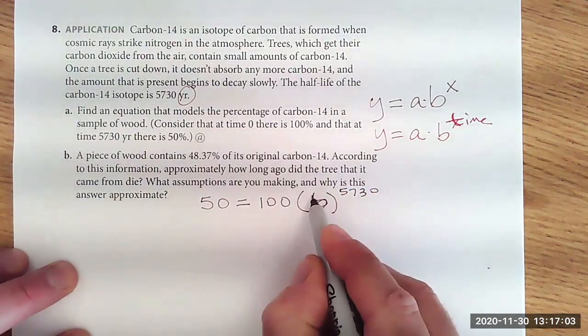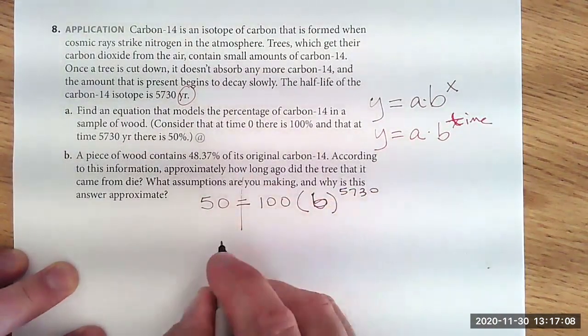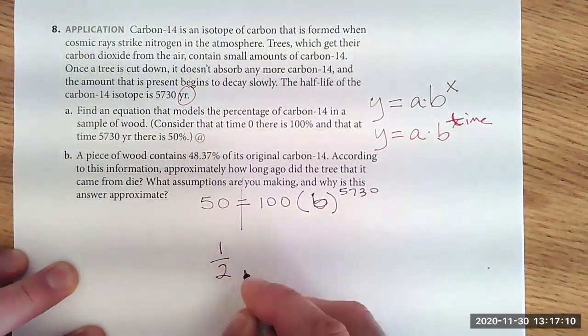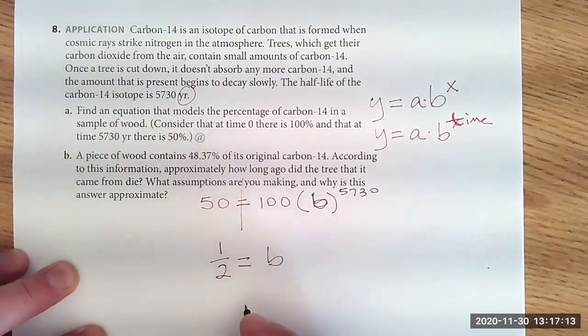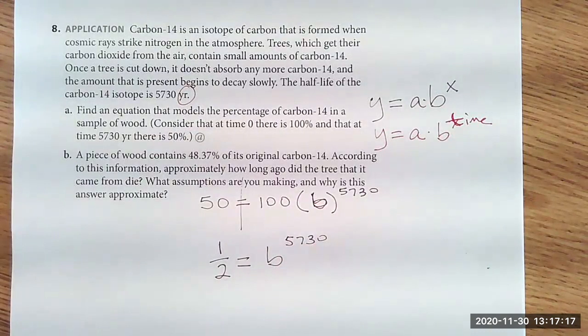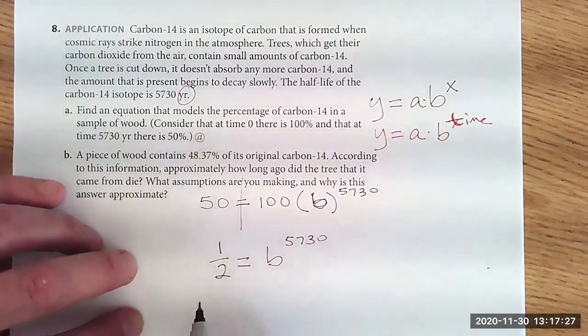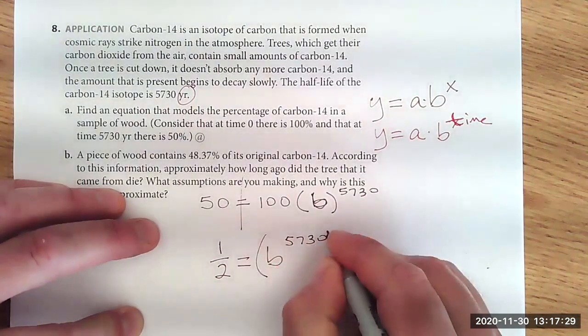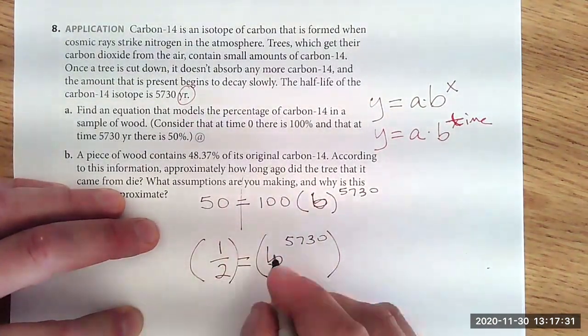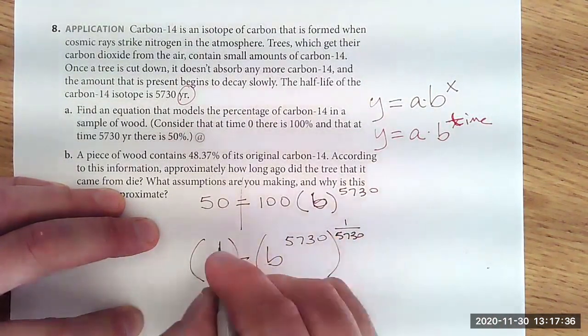If we're solving for B, that's the only thing that's remaining, divide both sides by 100, and I get 1/2 is equal to B raised to the 5,730th power. And you recall how to undo powers. This is a power equation. To undo powers, we raise to the inverse power. So you'll raise 1/2 to the 1/5,730.